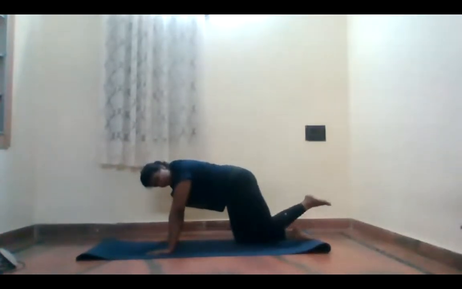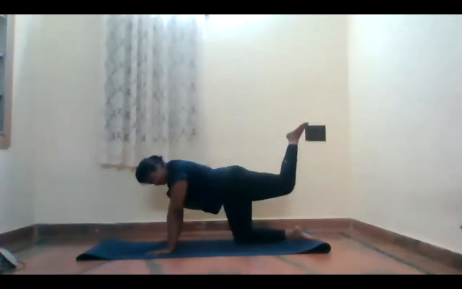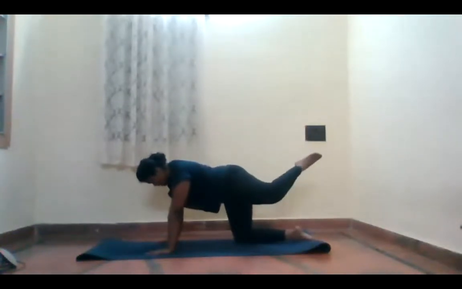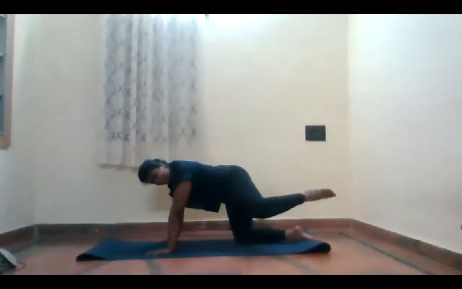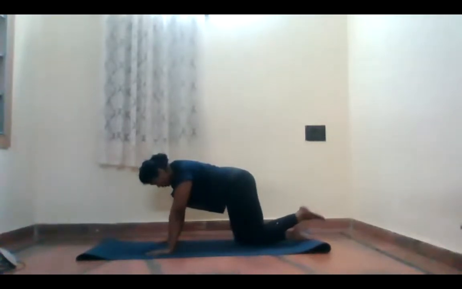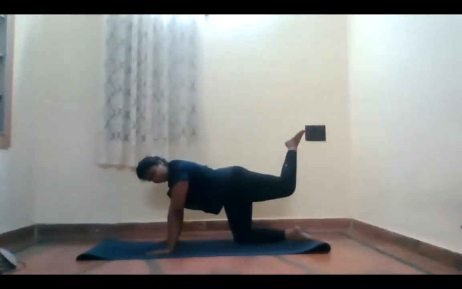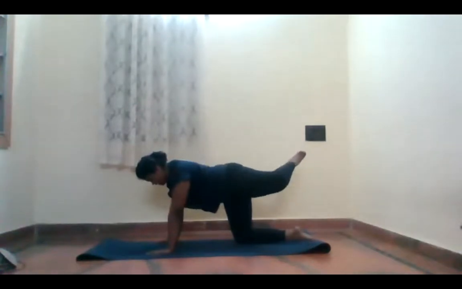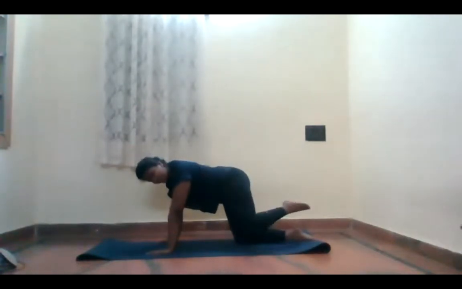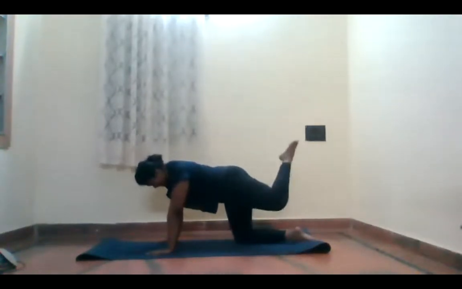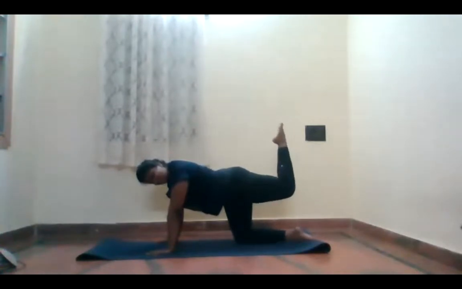We'll do this 2 more times, okay? So take it up. Open your hips to the side and down. Last one. Take it up. Open to the side and bring it down. Nothing else is moving. Now take the same knee, the left knee, to the side. Take it back. Bring it down.